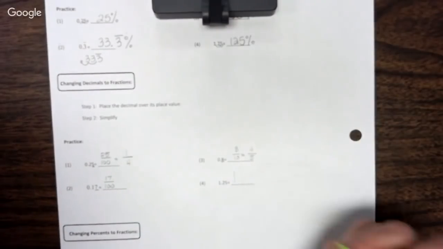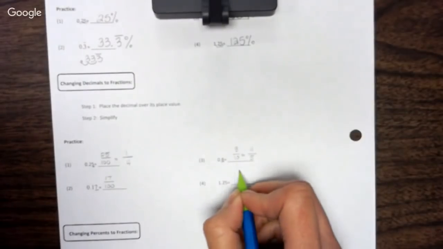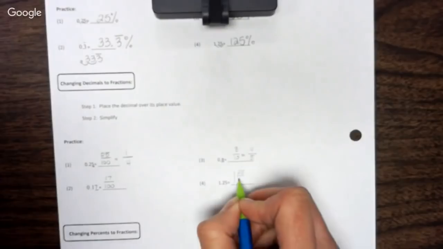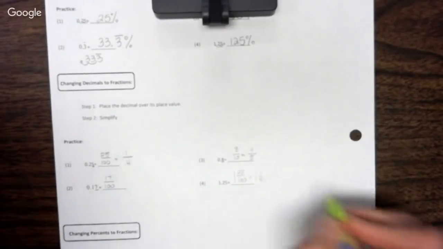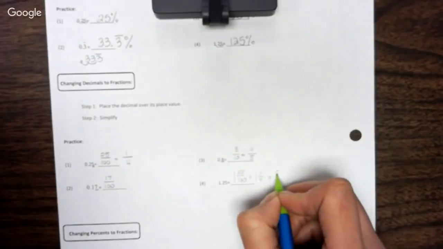Now last one. 1 is the whole number, so we're going to write that as 1. 0.25 would be 25 over 100, which would be 1 1/4. Or you could technically just say that that is 5/4. Either one would work for me.